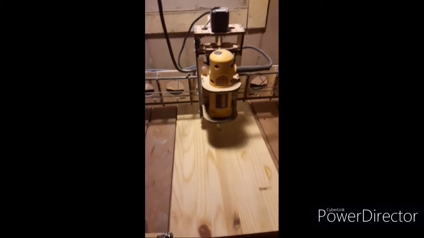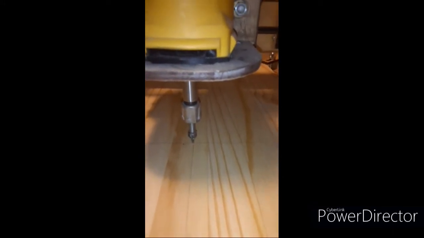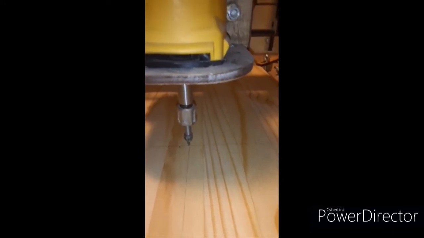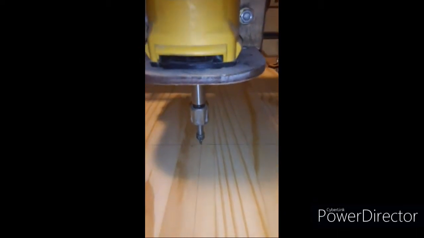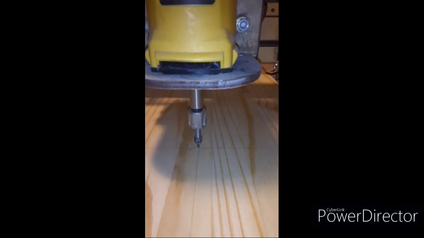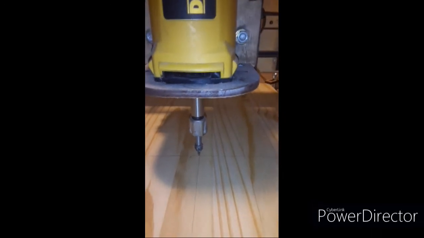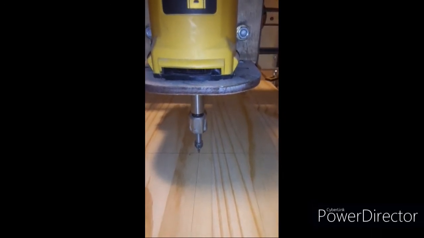Now I need to set my 0 because it is off. Not by much, but it is off. So I'm going to give it a couple of bumps. I'm going to Z it up. And we want to hit Y positive.